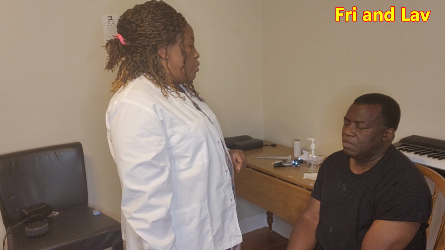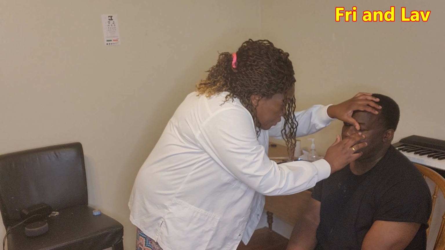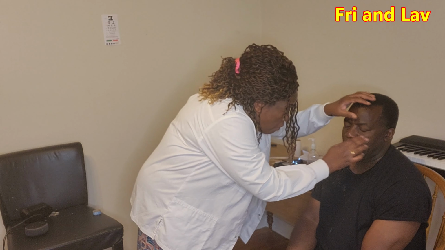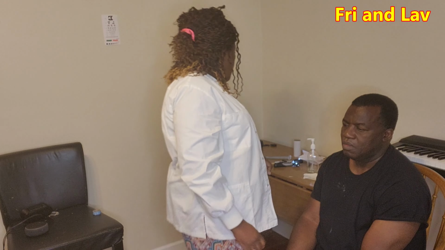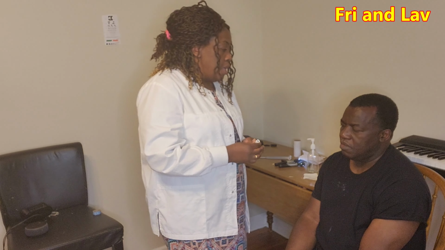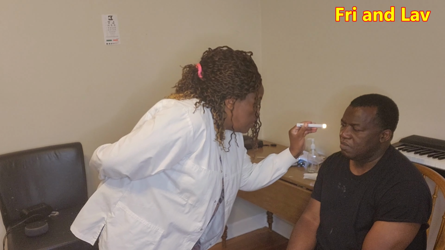Also look at your pupil, your lenses, and your cornea for size, shape, consistency, and then opacity. And then I'm gonna use this pen light. I'm gonna shine in your eye. I wanna see how your pupil reacts to light. So shine.